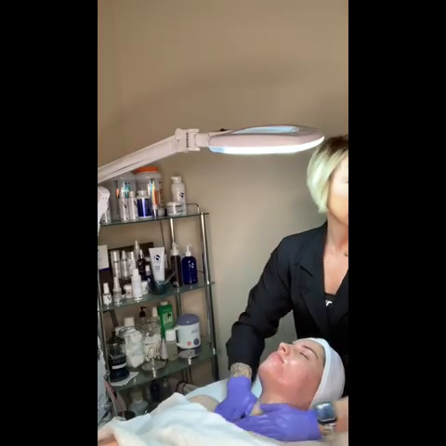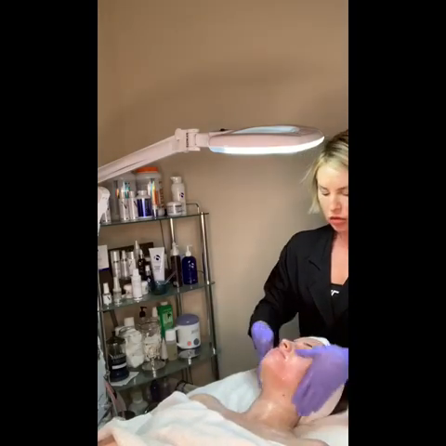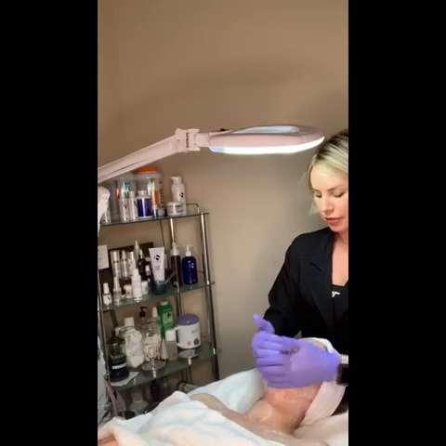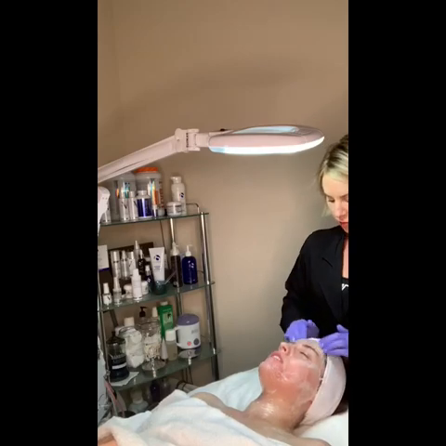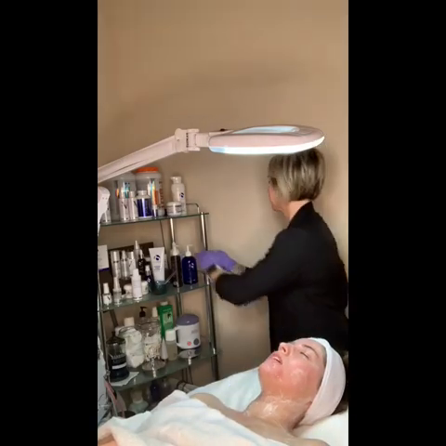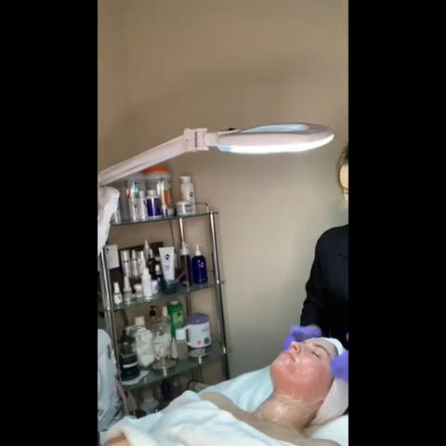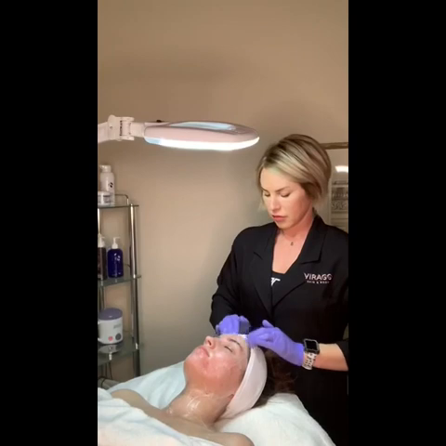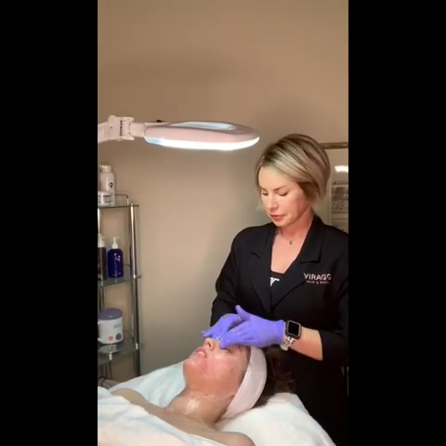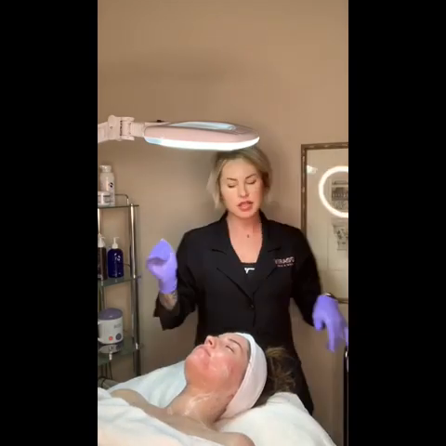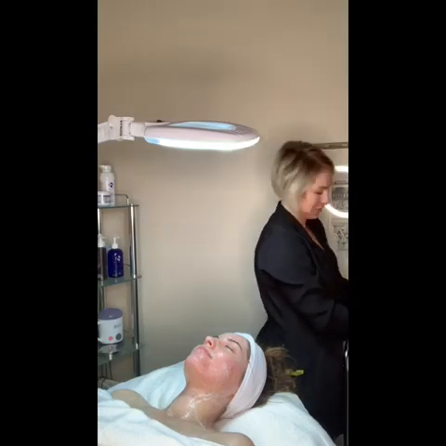Okay, let me know when it goes down. Everything except the forehead feels like it's gone down pretty good. I still have this, so. It's all going down. See how much better her skin looks? Yeah, it does. It looks really good. That's crazy.